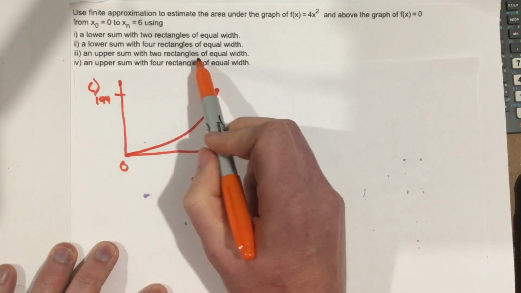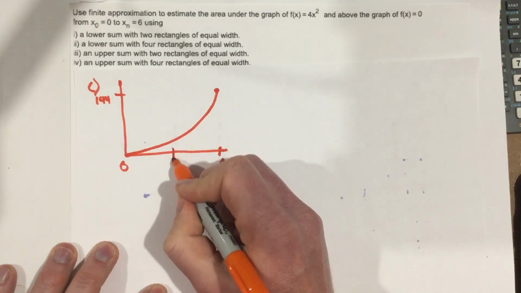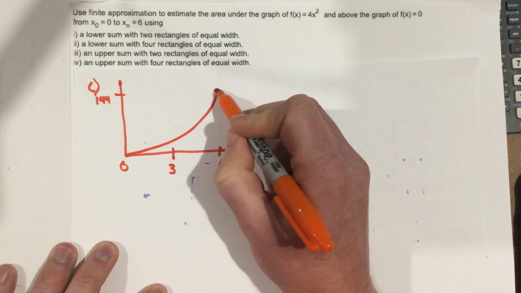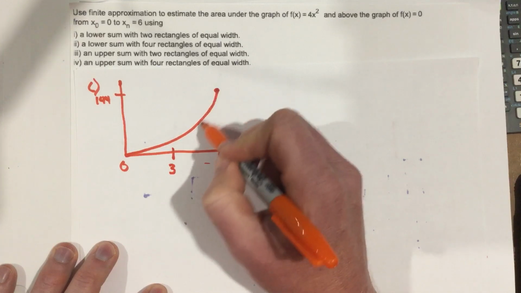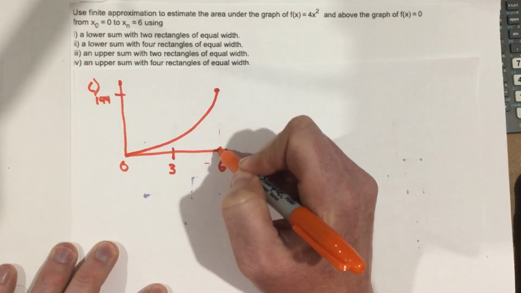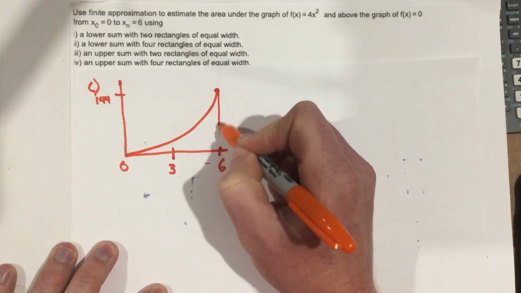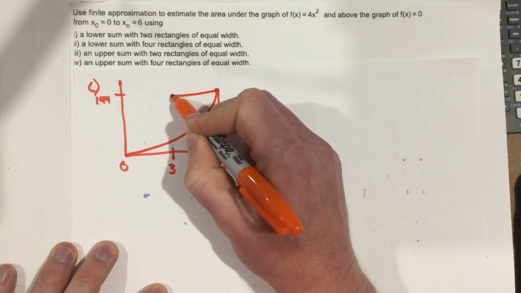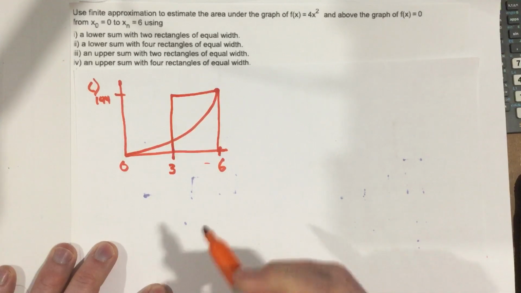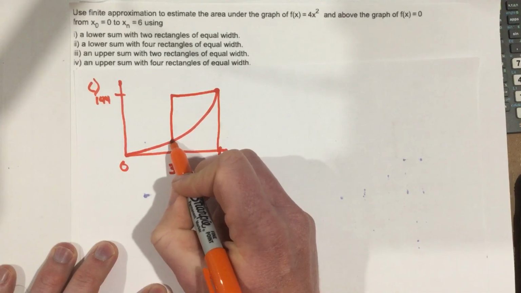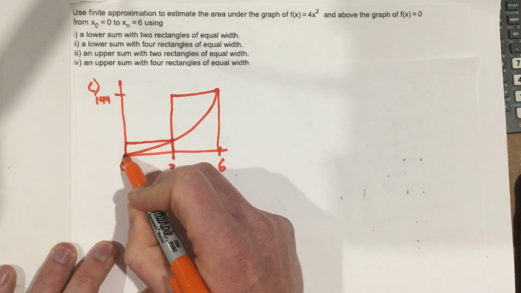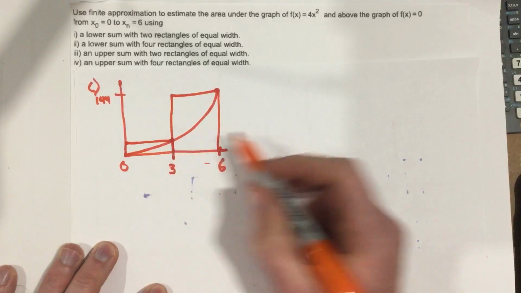It says an upper sum with 2 rectangles of equal width. Well, equal width, again, we have to have 3 for the width of each. But this time, we're going to go with the larger rectangle. Instead of going underneath, we're going to go with the outside or largest value and draw this over like so. So now we're going to have an estimation of the area, because now we go to the 3 instead of the 0, and we have our second rectangle right there. So this is going to be an overestimation.